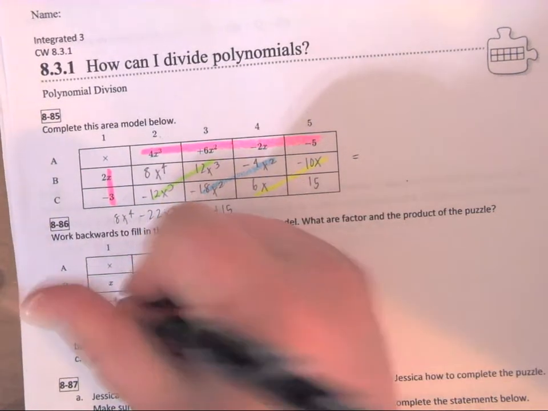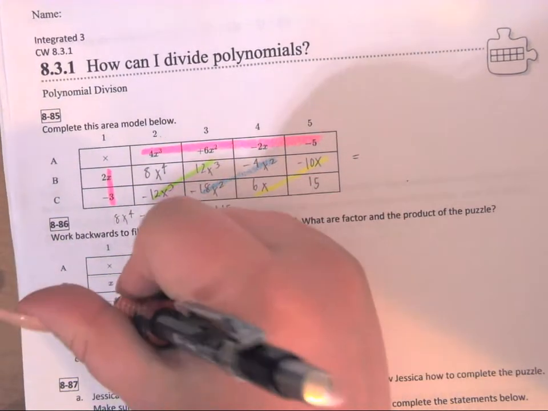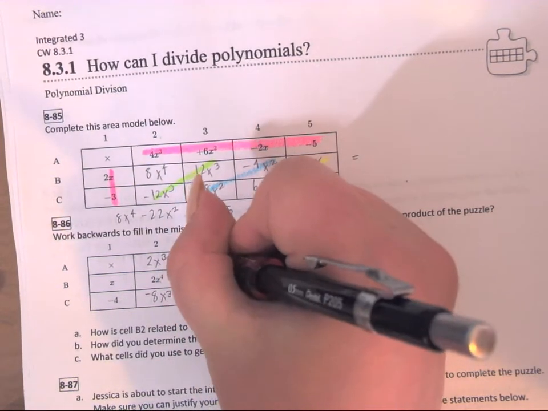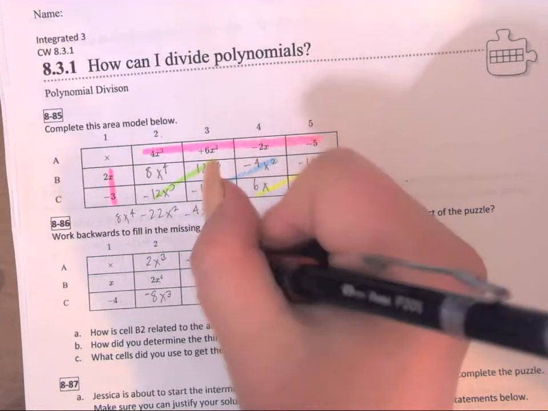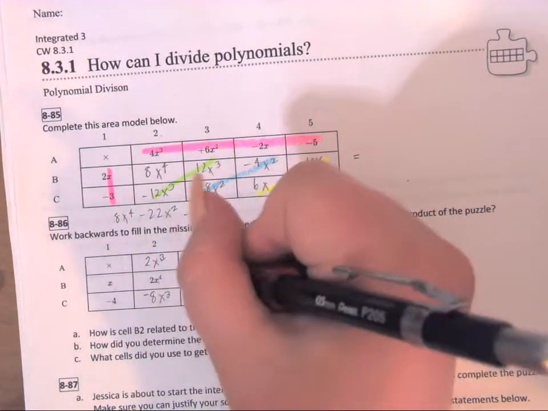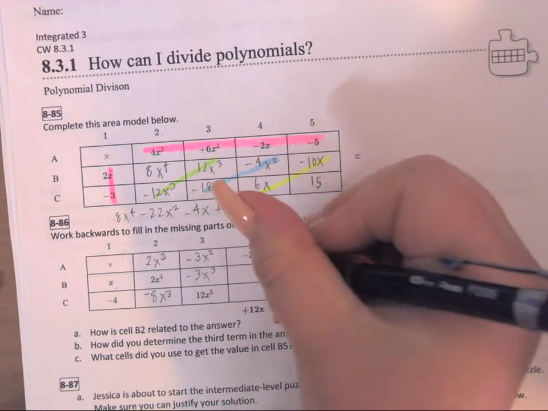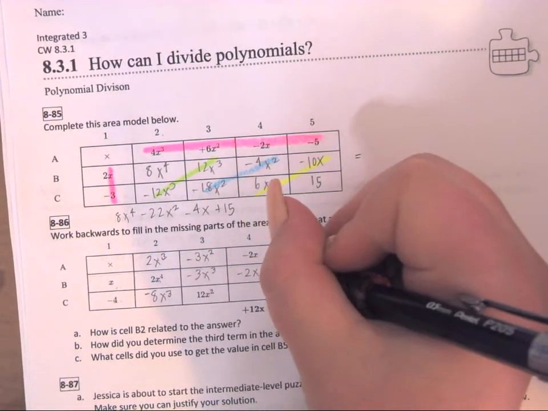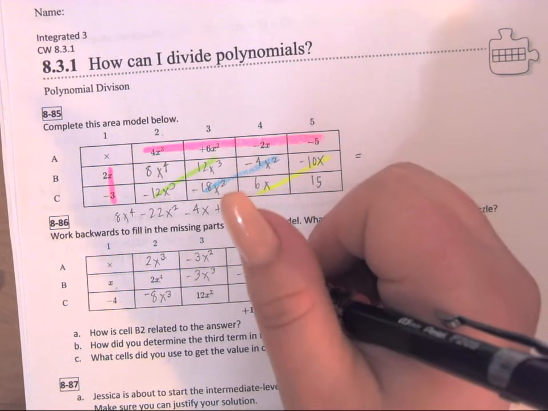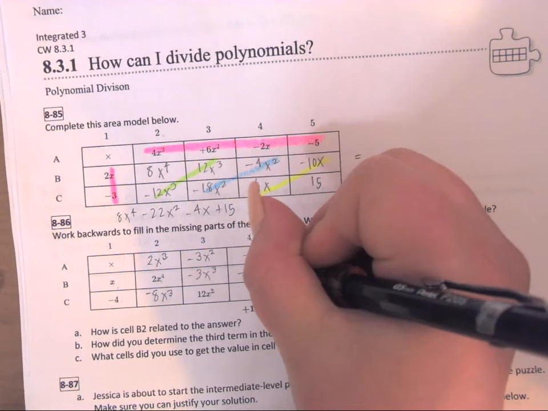And then negative 4 times what is negative 12x squared? Well, to get from negative 4 to 12, you need a negative 3, and then you need x squared. Now you can multiply those. That's negative 3x cubed. And then negative 2x times x is negative 2x squared.